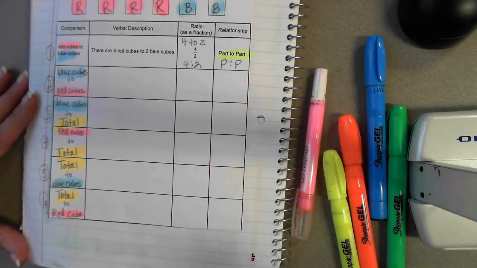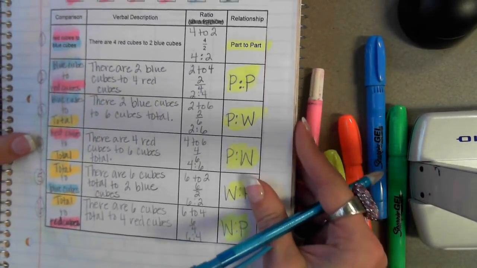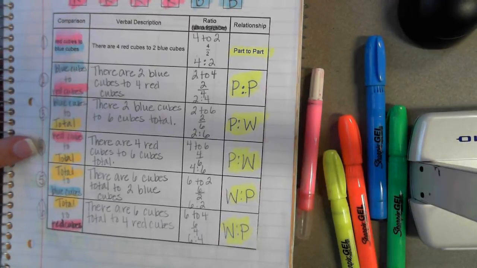All right, boys and girls, I'm assuming that you have it done. So here are the answers, so you can check to make sure that you have done it correctly.